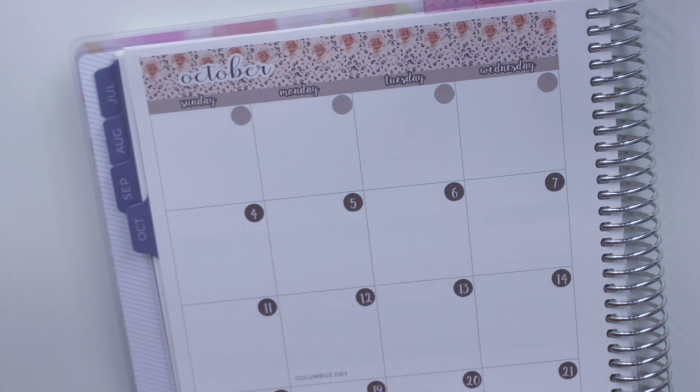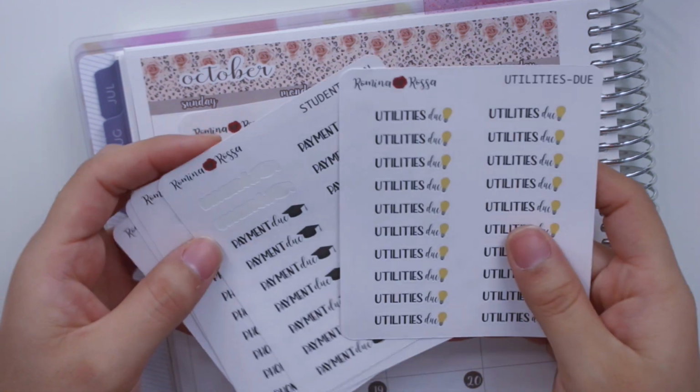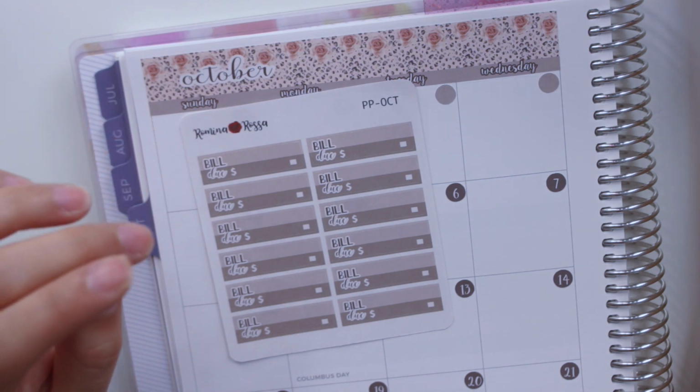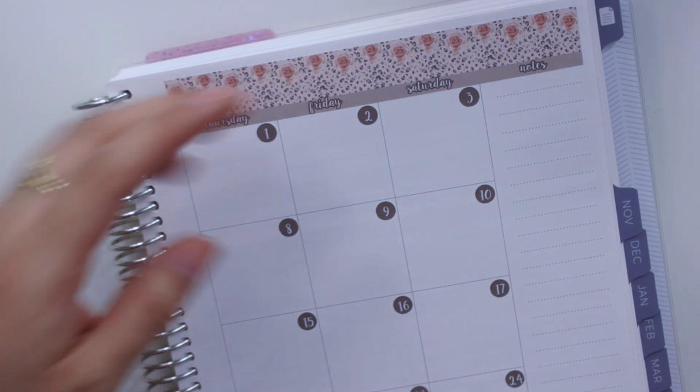Okay, now that I have all my date dots down, I'm going to lay down my bill due stickers and all of the other scripts that I used for those. So let's take a look. I have a lot of bills, guys, but who doesn't, right? Okay, so I have a bill.